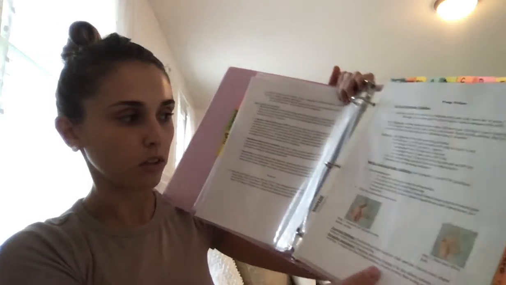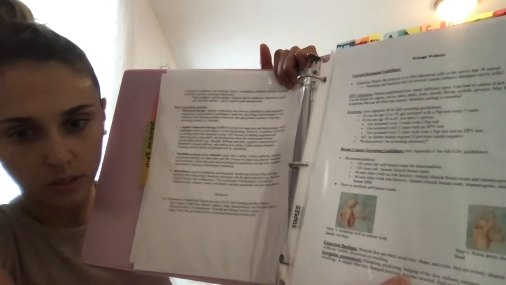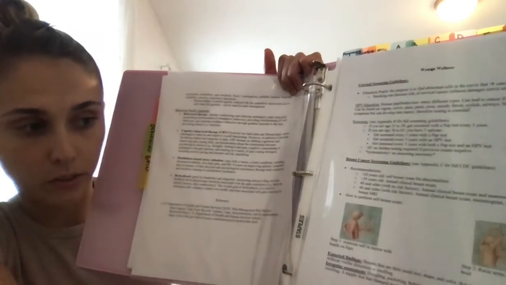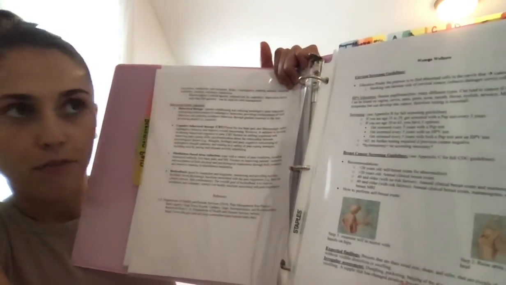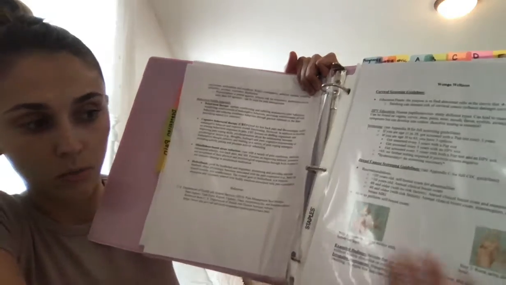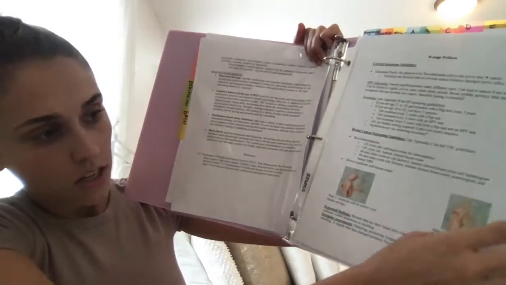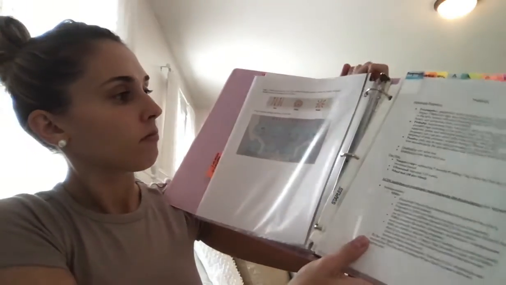I put the full screening guidelines from the CDC just so that I can refer back to them, and it is easily accessible. I also put breast cancer screening guidelines. I included some pictures of a self-breast exam. That's always important to teach adult women how to do. And if I'm teaching them how to do it, they can tell me if they find any issues, and I'd be able to refer them to someone who specializes in that to provide them further care.